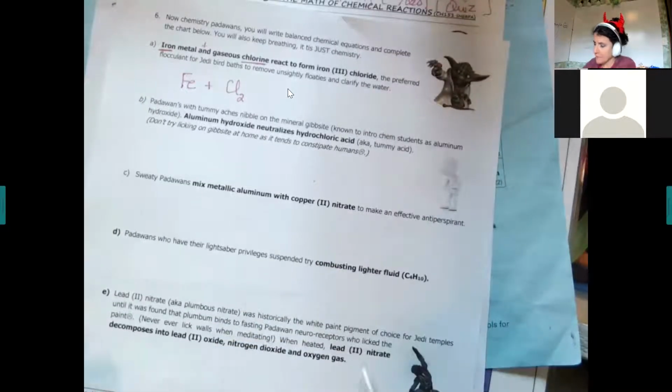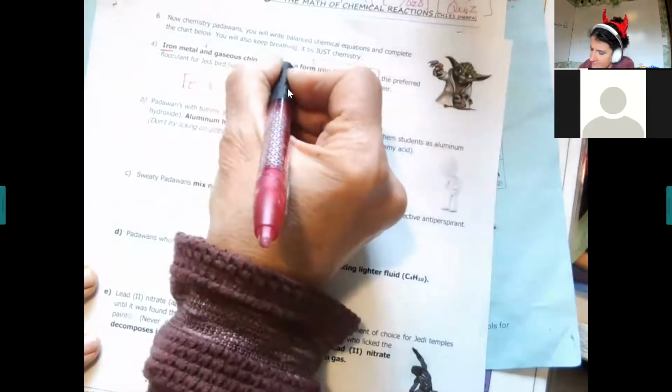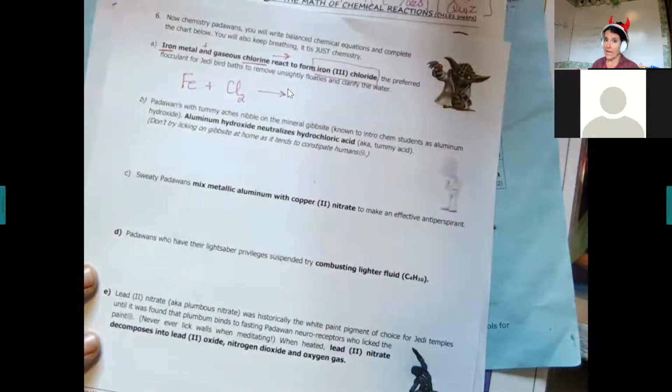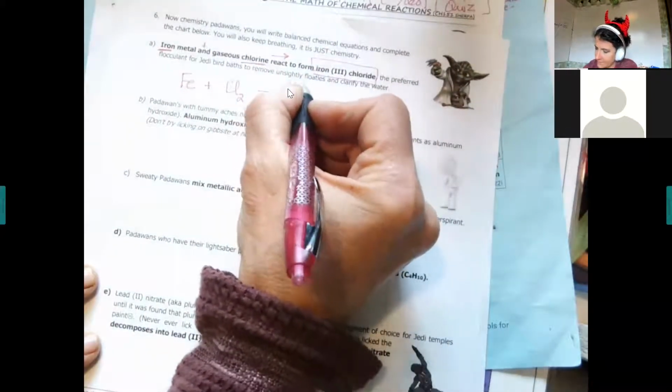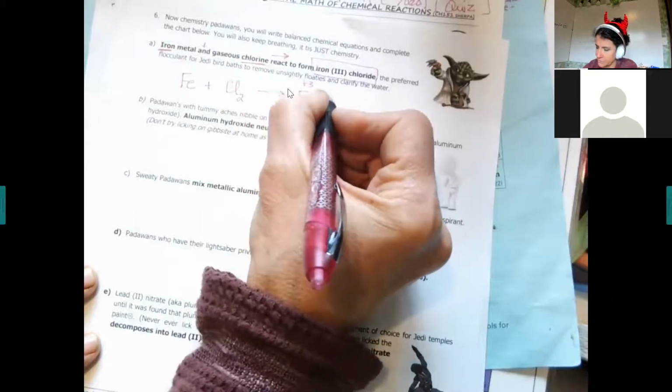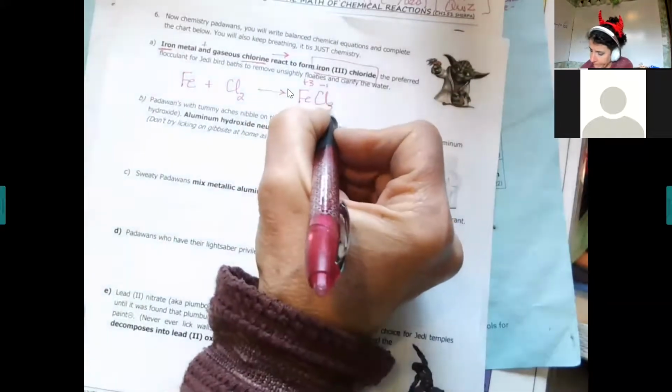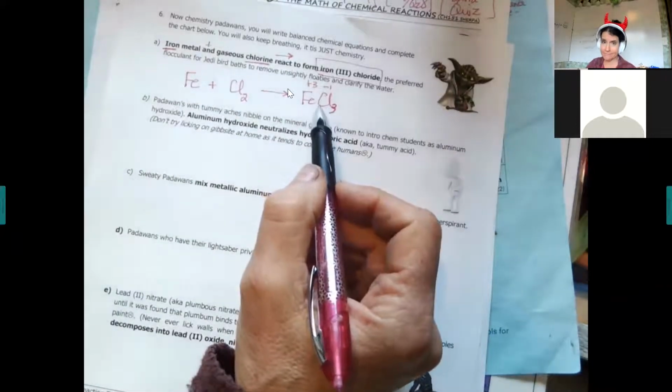It's like O2. You've been writing O2 as O2. Nobody ever questions that. All right, on this one, I had to tell you what it makes. So react means arrow. I had to tell you what it makes because the iron can be multiple charges. It's in that variable zone of different charges. Yeah, chlorine's a -1. This is all going back to naming.